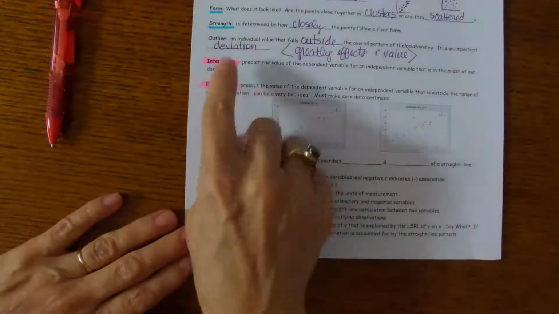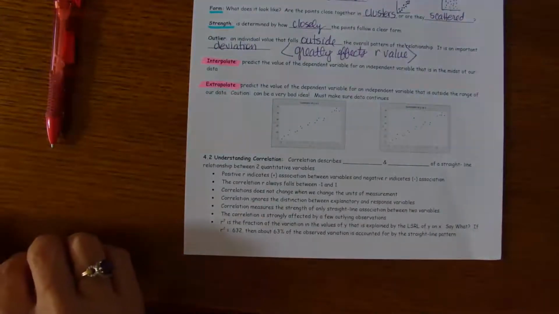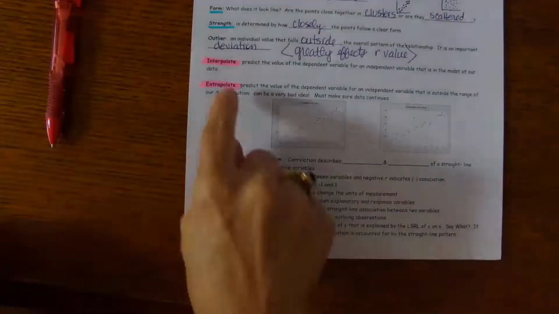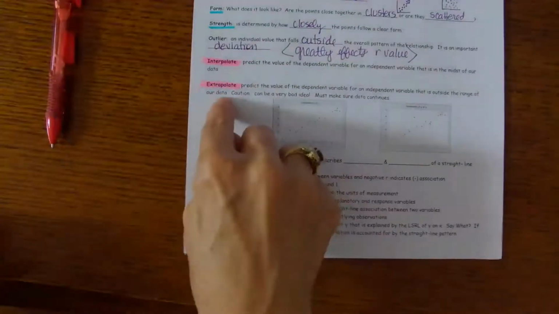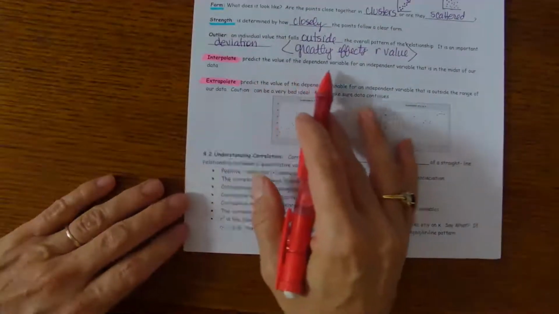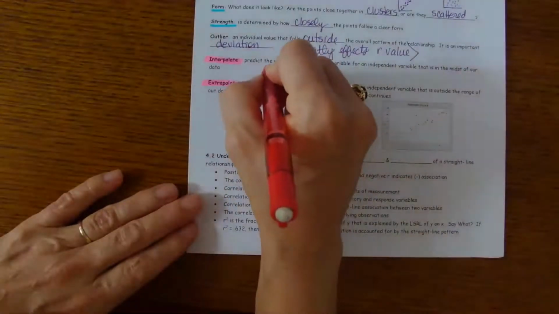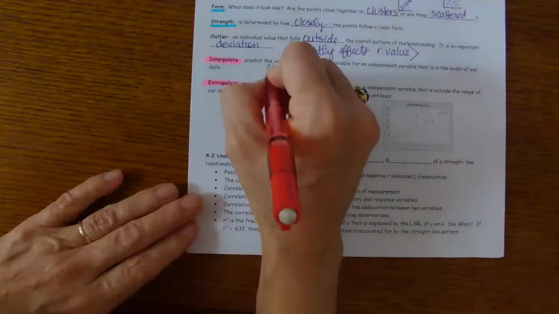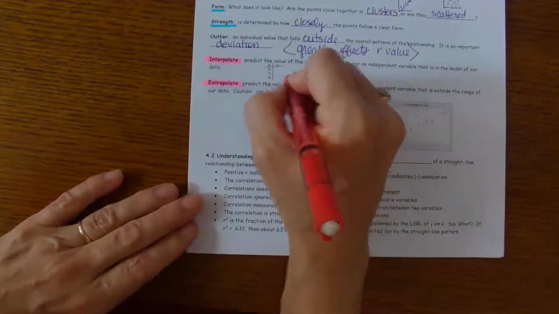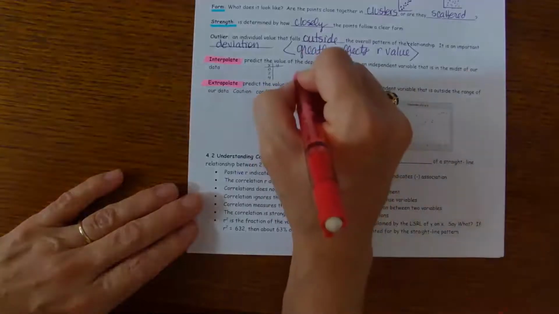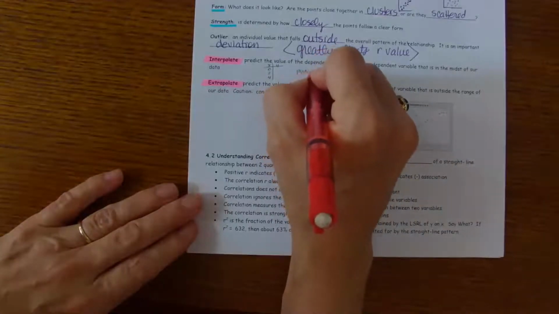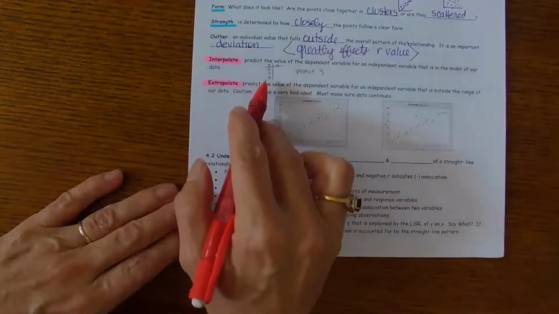That's interpolating. Extrapolate means you want to go outside. So if I gave you 2, 4, 6, 8, 10, and 12, you're trying to predict 20. So you're going outside the data. So here you're figuring out within your data. Here you're going out. So predict a value of the dependent variable for an independent variable that's in the midst of our data, right? So if I gave you 0, 2, 4, you could predict 3, right? Because 3 is still within there.